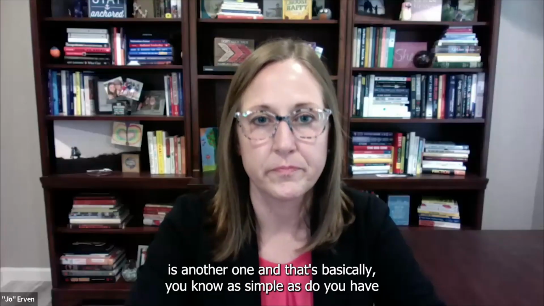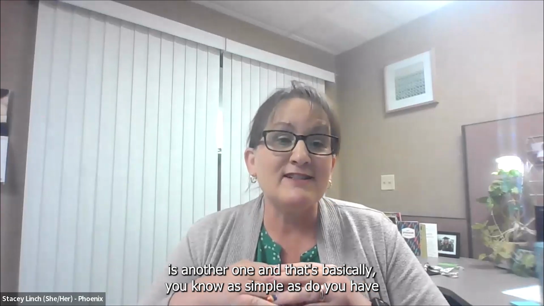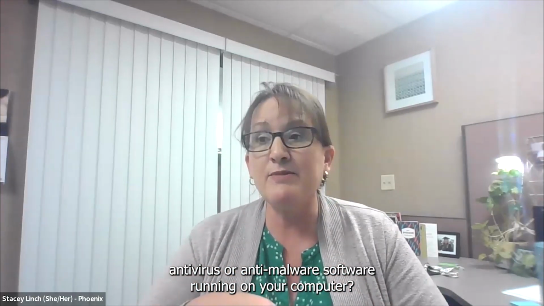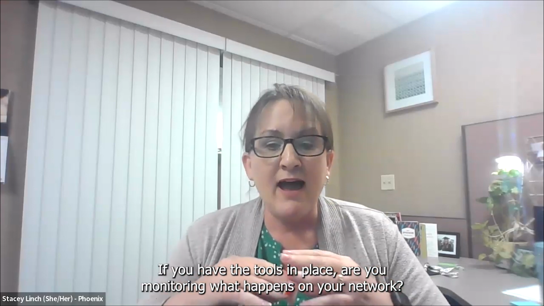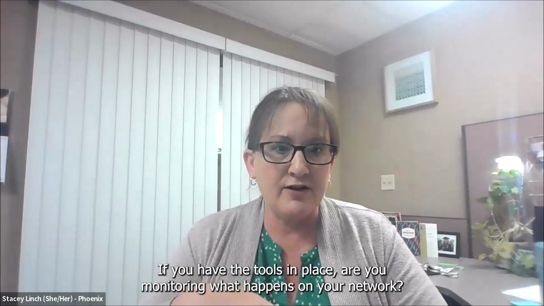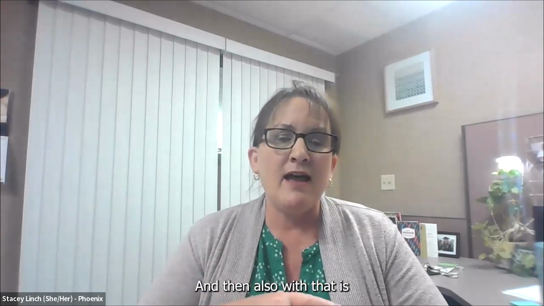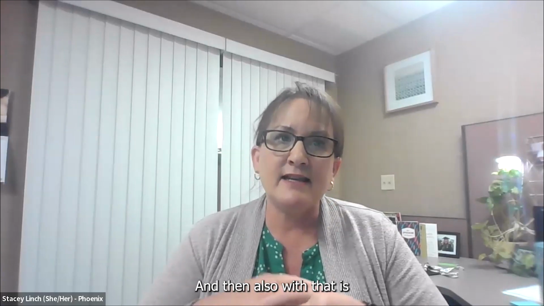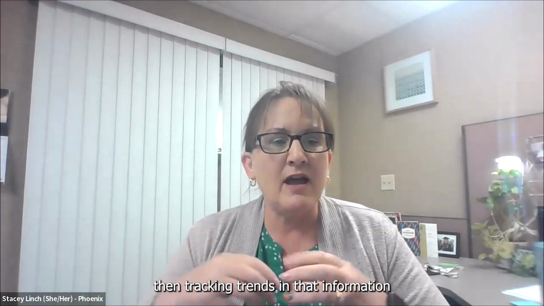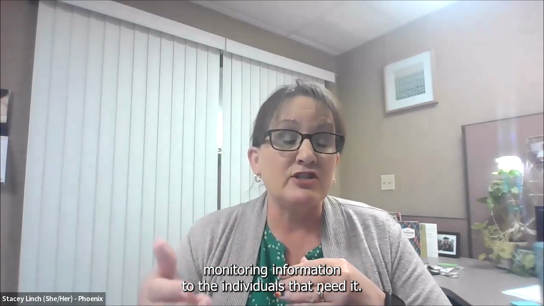Network security is another one. And that's basically as simple as, do you have antivirus or anti-malware software running on your computer? If you have the tools in place, are you monitoring what happens on your network? Are there failed logins happening? And then also with that is tracking trends in that information and giving that monitoring information to the individuals that need it.